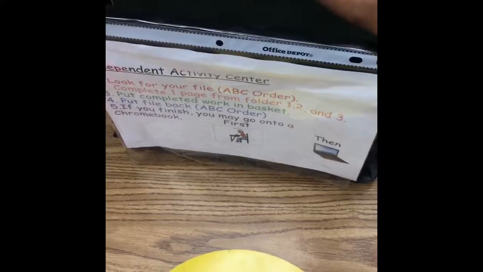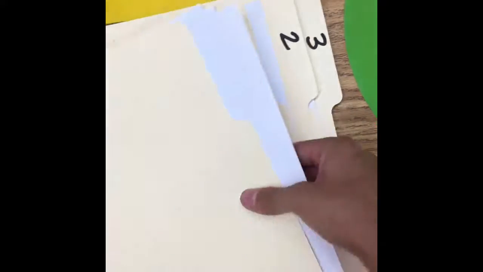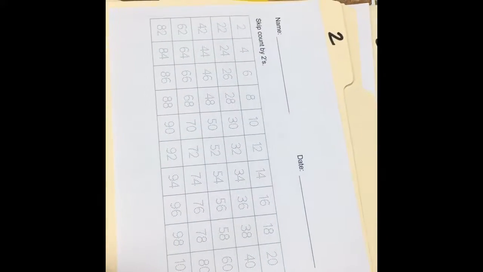So we're just going to say that this is my folder. I would open my folder up and then I would do the activity in folder 1. It's typically a name trace type of activity. I'm not going to show this one for confidentiality, but you can see that the folders are numbered 1, 2, and 3. Once they're done with folder number 1, they'll go with folder 2. In this one, I have just a simple number trace, skip counting by 2s.